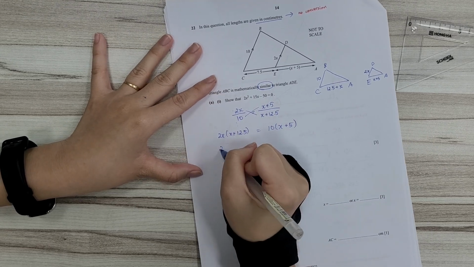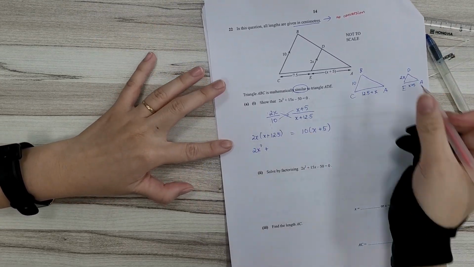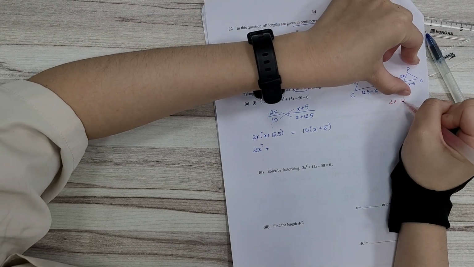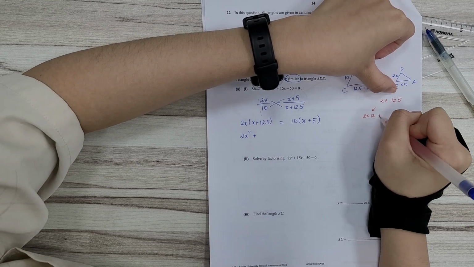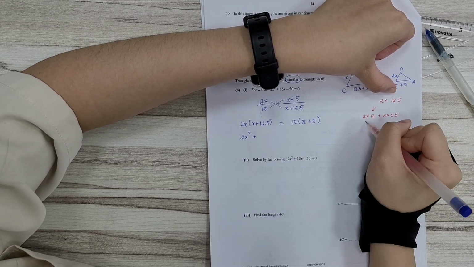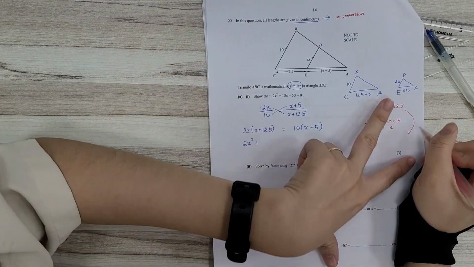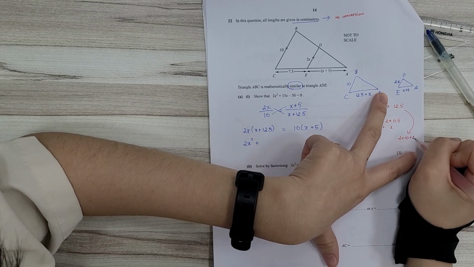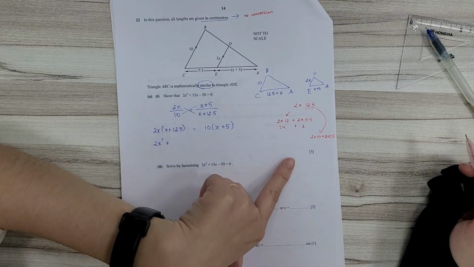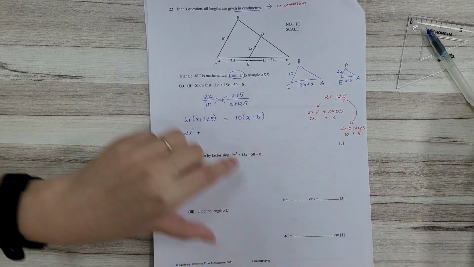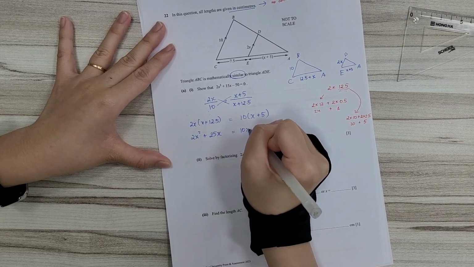Okay, expand: 2x squared plus 2 times 12.5. Some mental math, 2 times 12.5. You can do 2 times 12 first and 2 times 0.5, so that's 24 and a 1. Or you can also do 2 times 10 and 2 times 2.5. So there are different ways to break down the 12.5. So 20 plus 5. Okay, so 25x equals 10x plus 5.